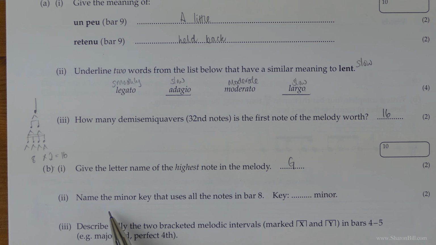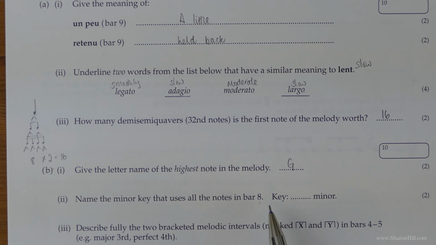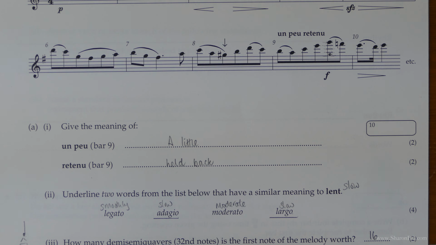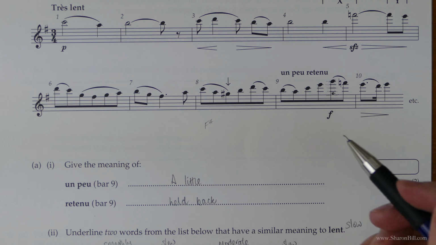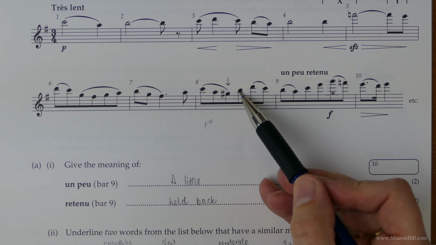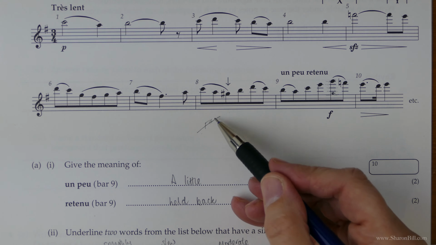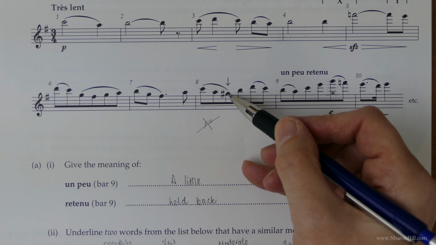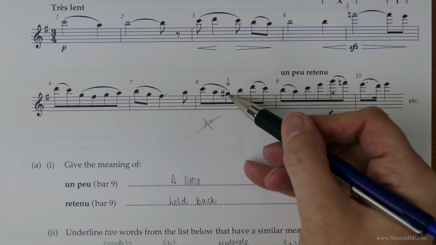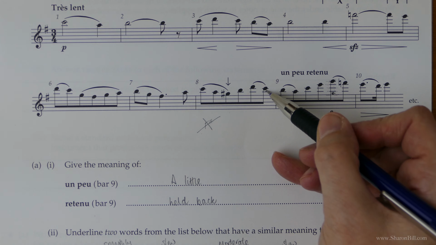Now then, name the minor key that all the notes in bar 8 use. So let's have a look at bar 8. So of course we've got F sharps in the key signature. However, if you'll notice, there's no F to be sharpened here. So in a sense, that's kind of redundant. We have a G sharp here, and so it's not possible to have a G sharp on its own without a C sharp in the key signature.